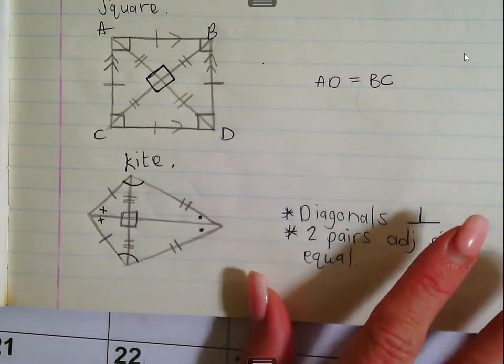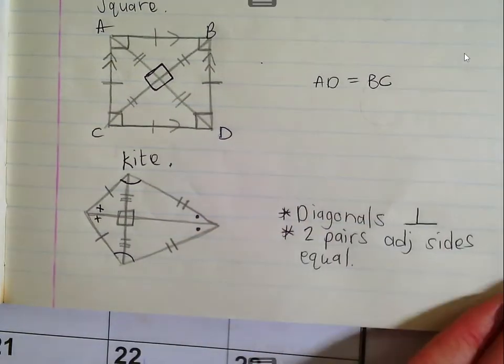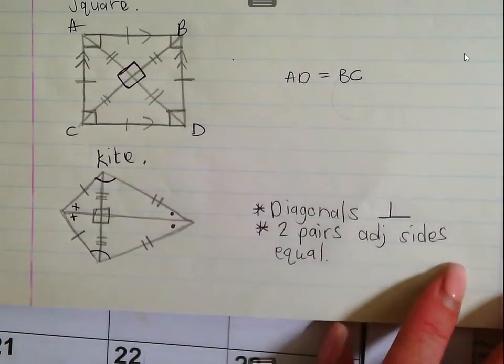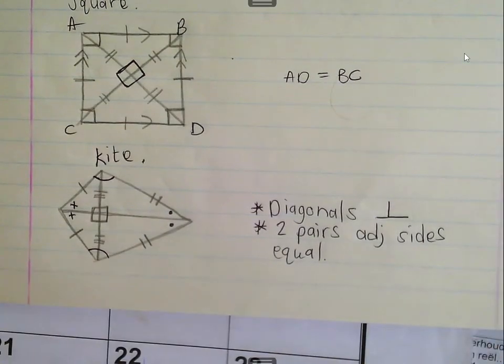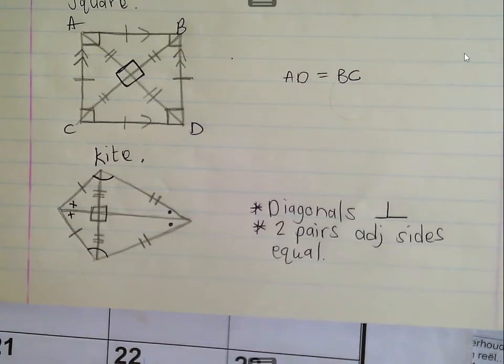Are you done? Okay, the last one that we're going to look at is the trapezium. Okay, but it only has one property, and that's one pair of opposite sides parallel. Not equal, parallel.